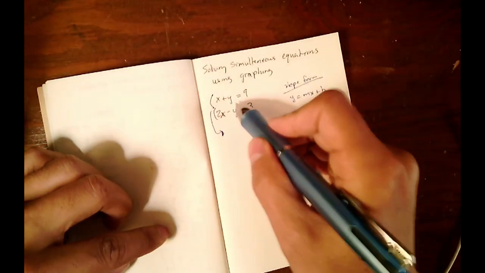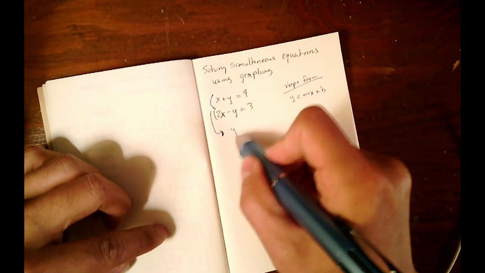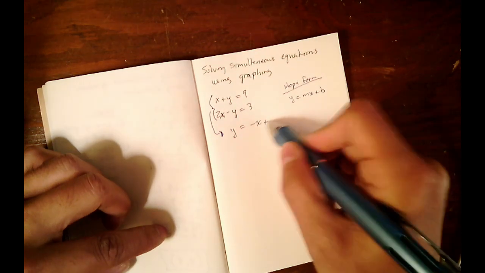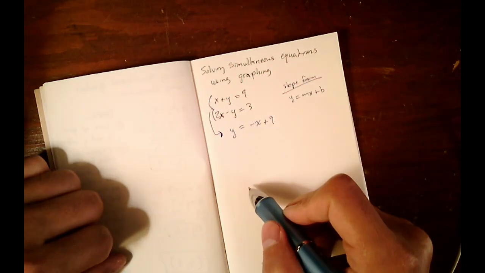For the first one, x plus y equals 9. So that's easy. I can just subtract x from both sides. So I'm subtracting x, and I end up with this form.